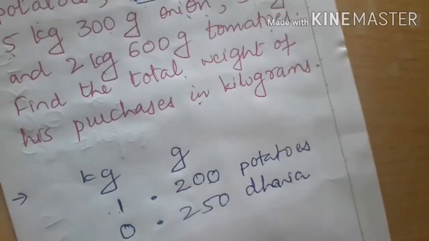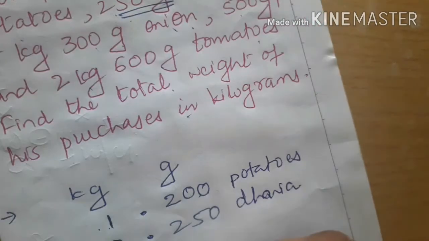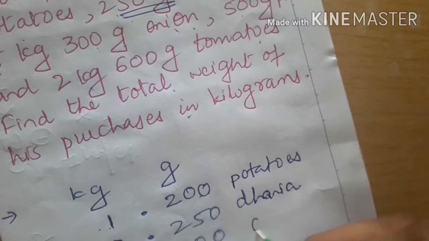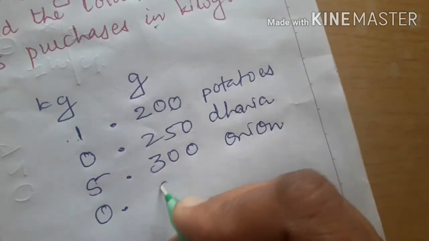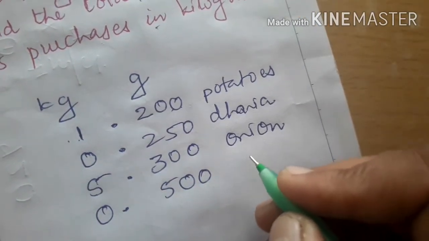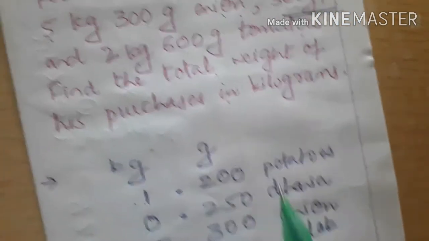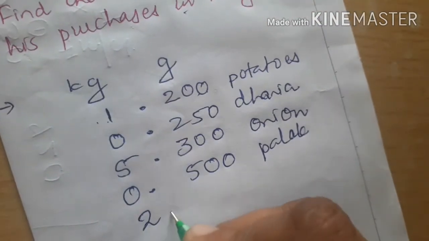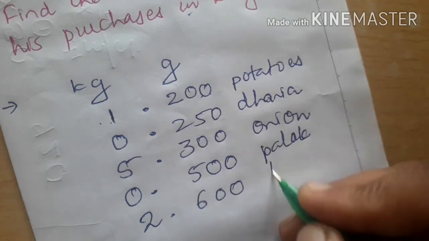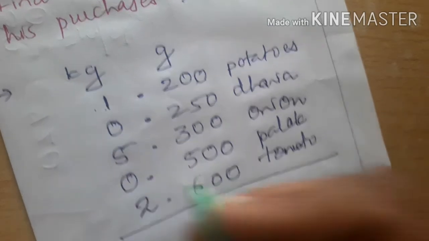And now the third part, that is 5 kg 300 grams onion. So 5 kg in the kilograms section and this is 300 grams. So I should write 300 here in grams and this is onion. And now 500 grams palak. So in the kg section 0 and in the grams section I should write 500 and this is palak. Okay. Now the last one, that is 2 kg and 600 grams tomato. And now add them up.